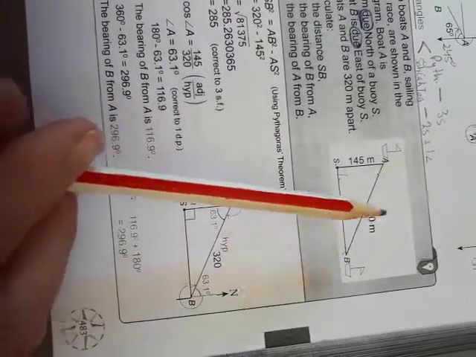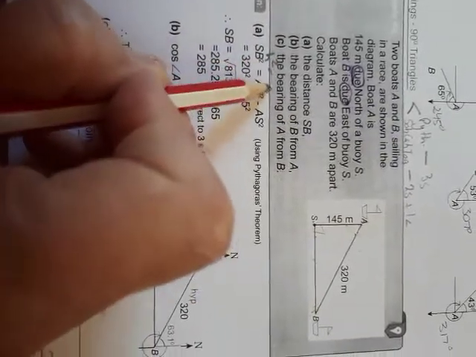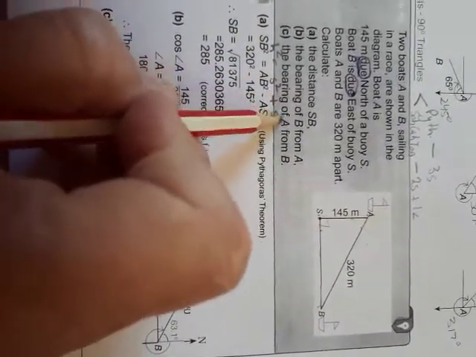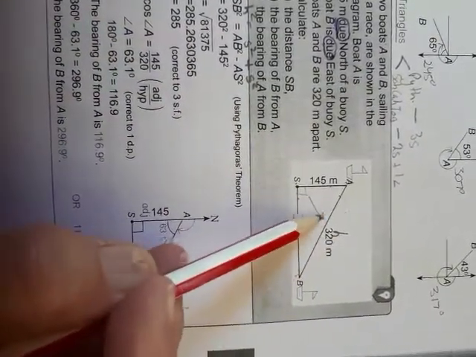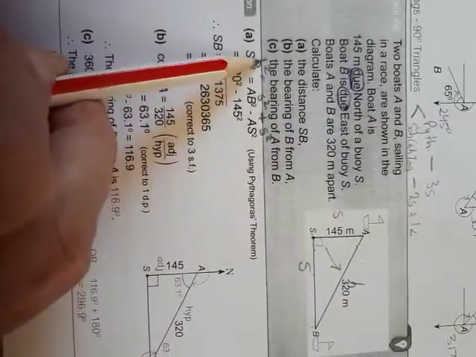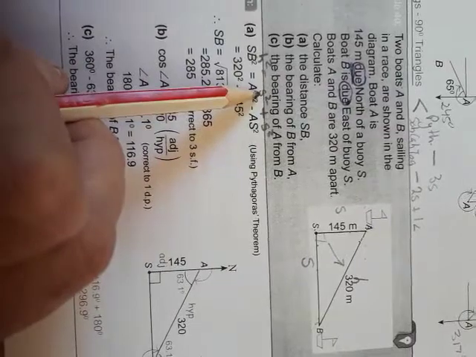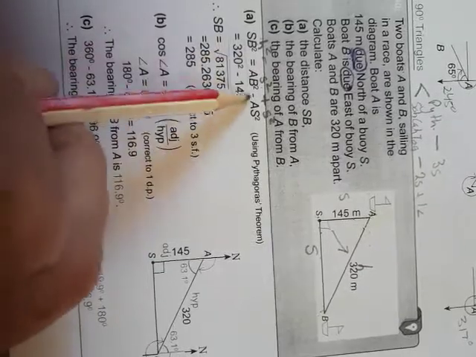Pythagoras, which is one side squared plus the other short side squared equals the hypotenuse squared. The formula I taught you is hypotenuse squared equals side squared plus side squared. Because this one is the hypotenuse, remember you must identify that, then that gives me one side and the other side. I can simply substitute the 320 on that side, the 145 on that side, and then I must take over the S. So that's why it becomes minus.